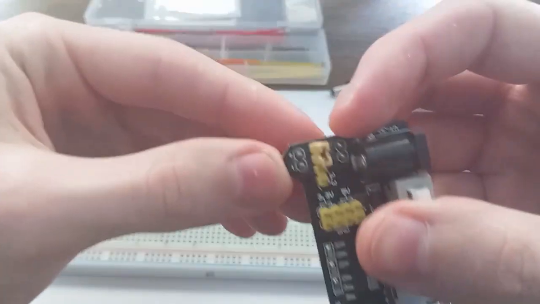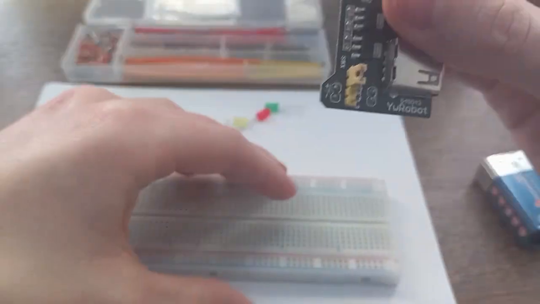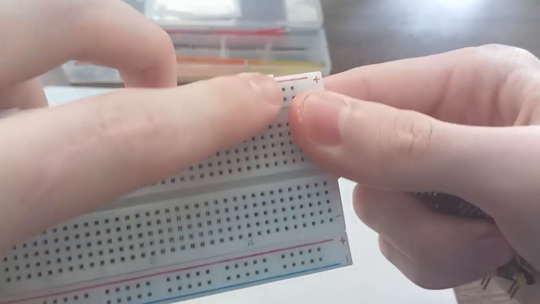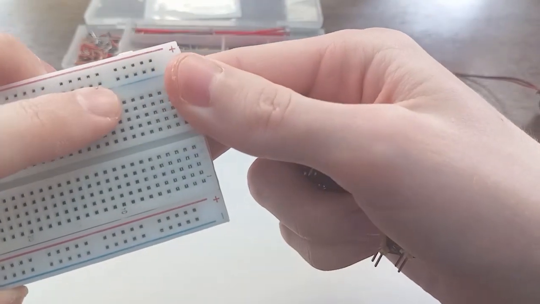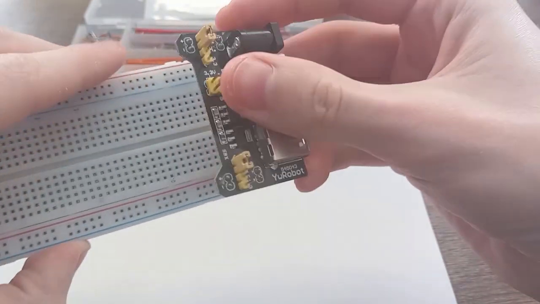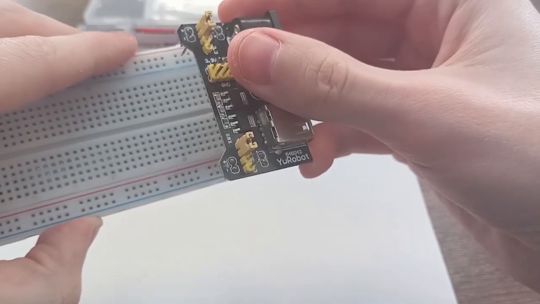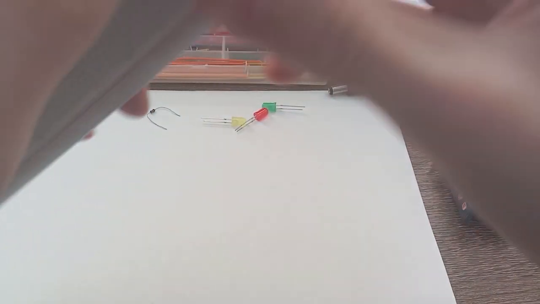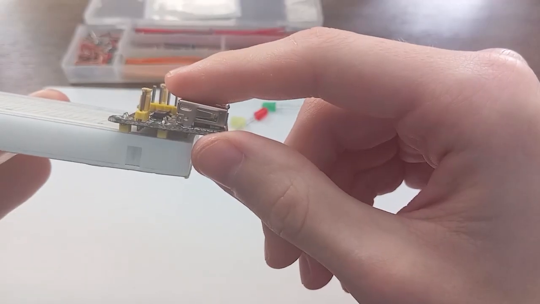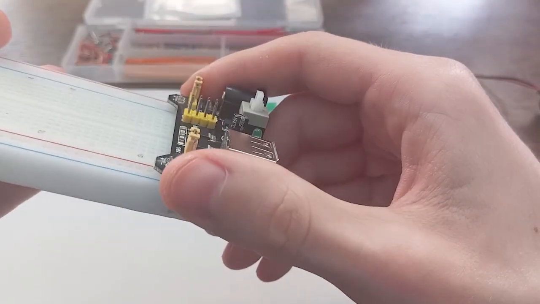First, make sure that here we have plus and minus, and also here we have plus and minus, so I need to orient this in the correct position. So let's put this in the proper way. Be careful not to damage the pins.